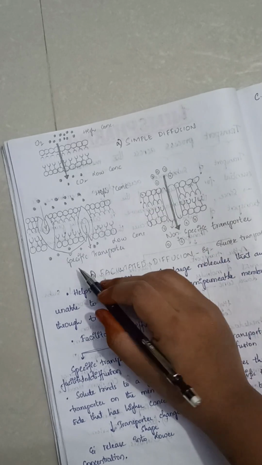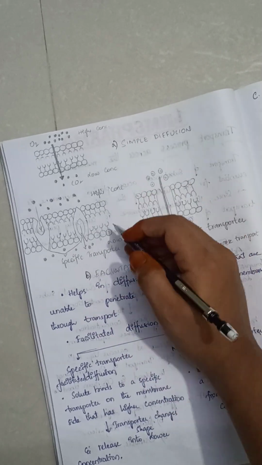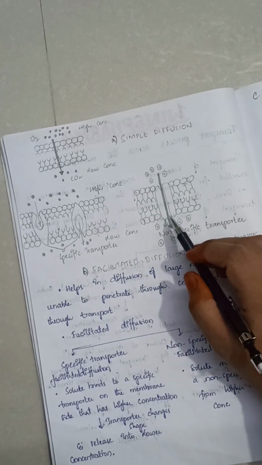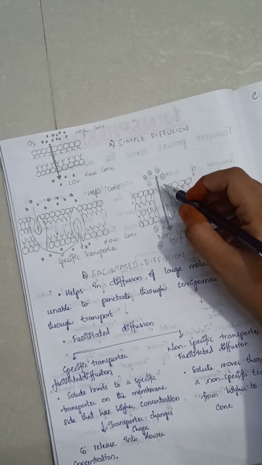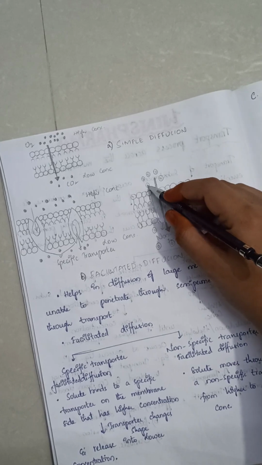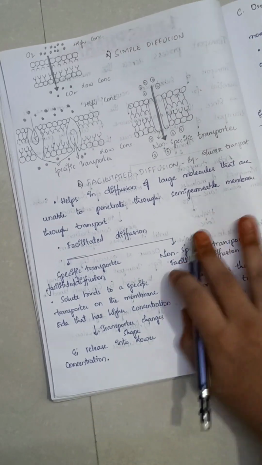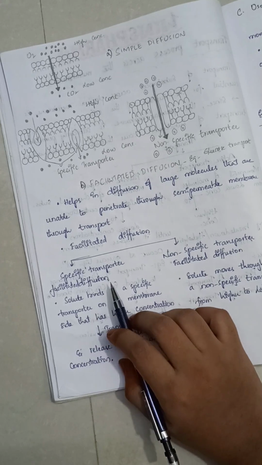So this is called specific transporter facilitated diffusion. And in non-specific transporter, what happens here? No binding, but it allows macromolecules to go through it. Then I'll explain you briefly.